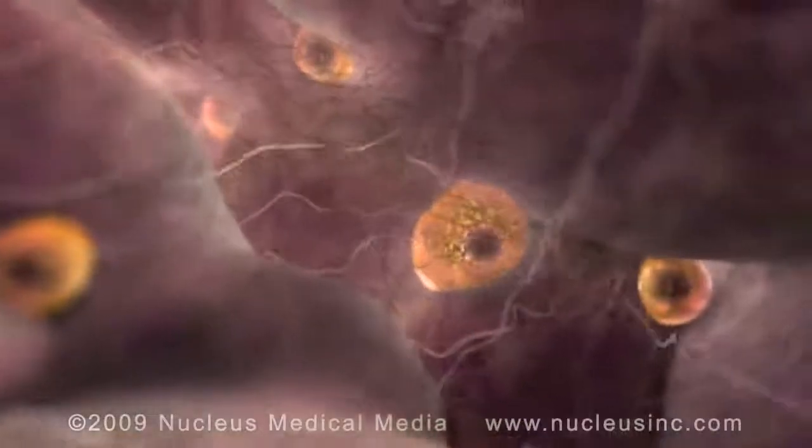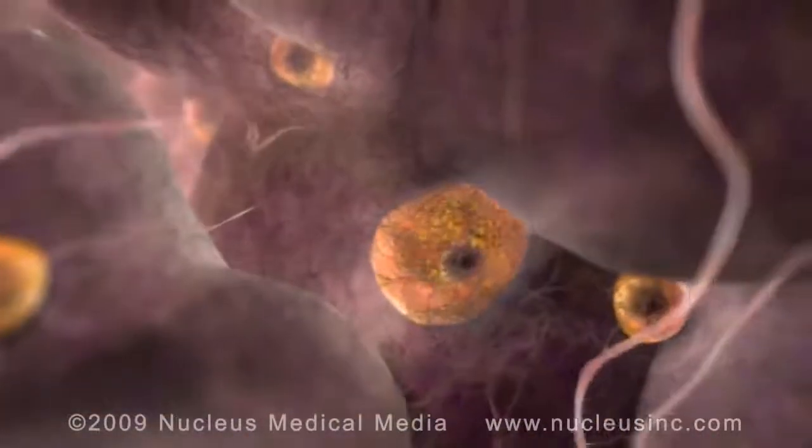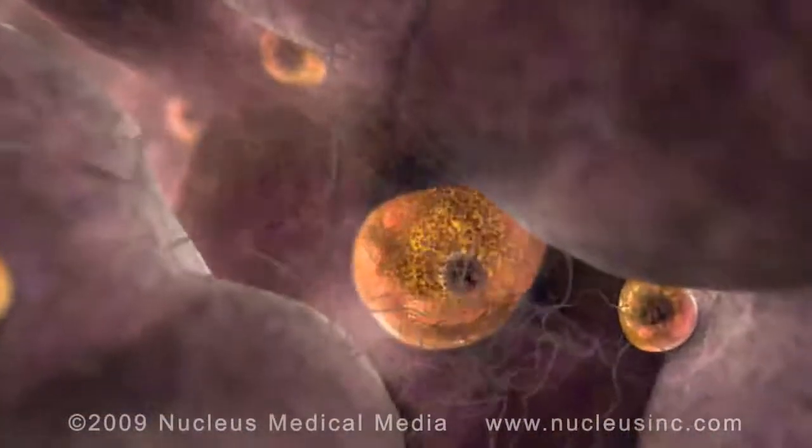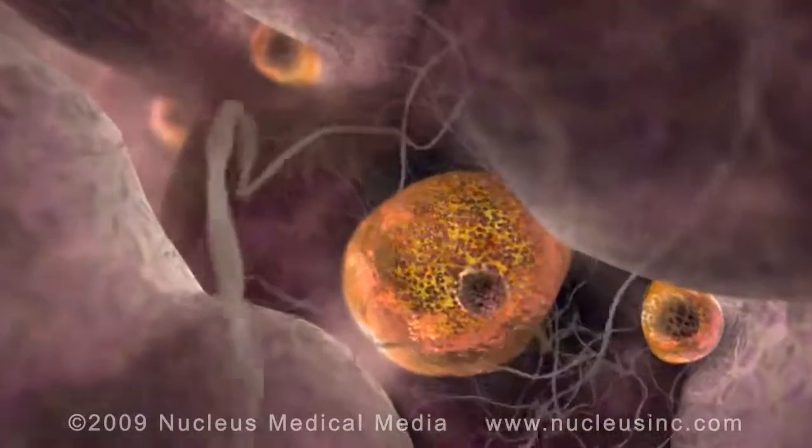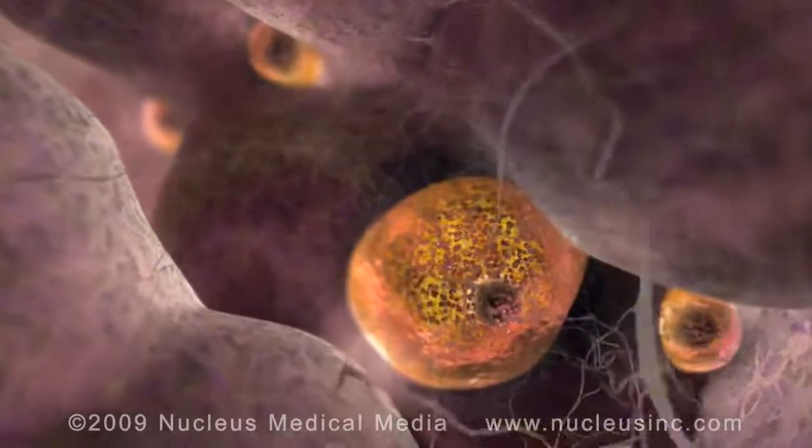Around day 7, all of the follicles stop growing and begin to degenerate, except for one. This dominant follicle continues to grow and nourishes the developing egg inside it.